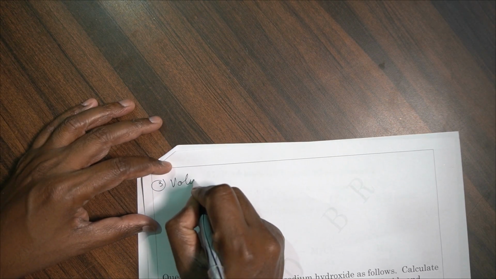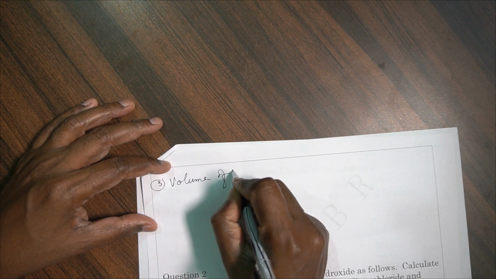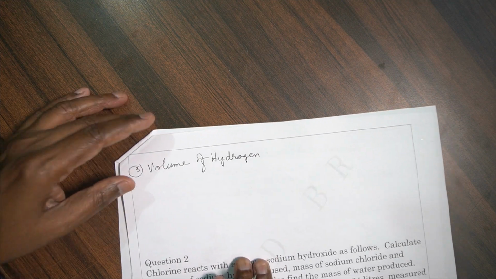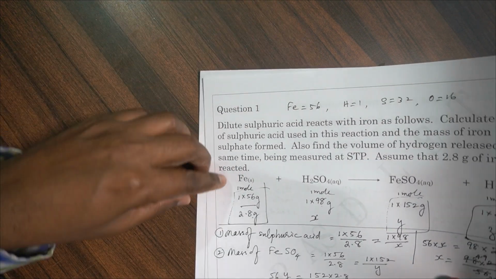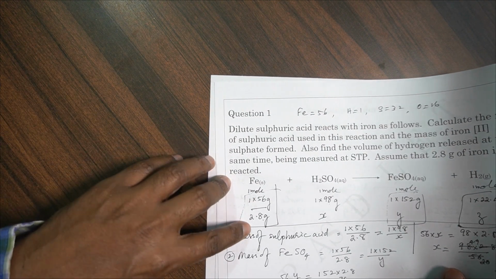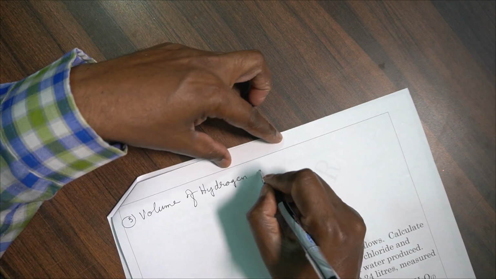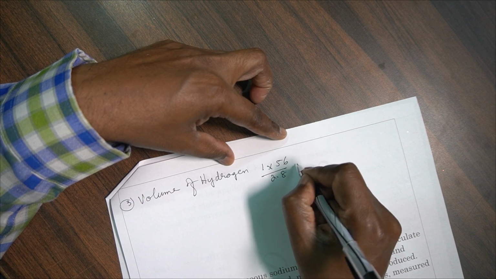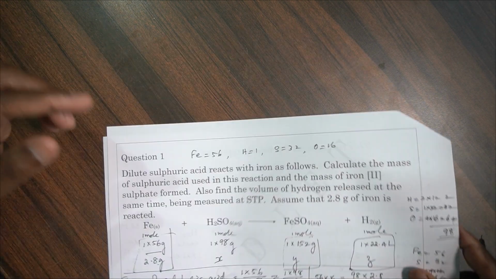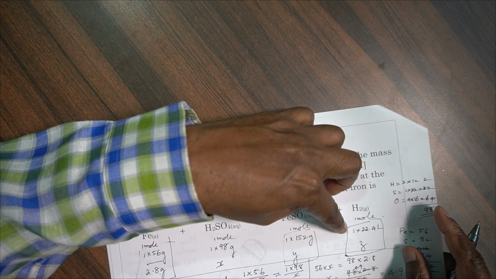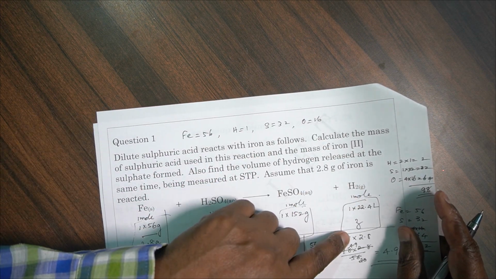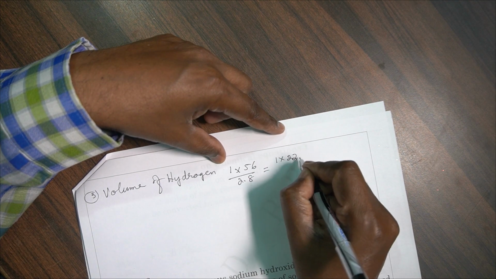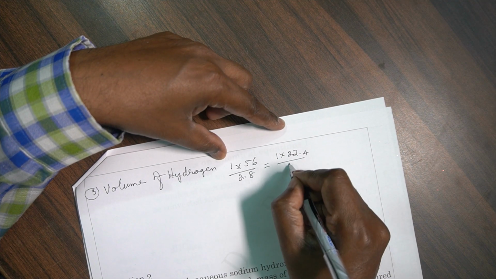Okay, so we will write the ratio again, the same ratio here, that is 1 into 56 upon 2.8 is equal to, this is being equated with the last part, that is 1 into 22.4 liters upon Z. So 1 into 22.4 upon Z.